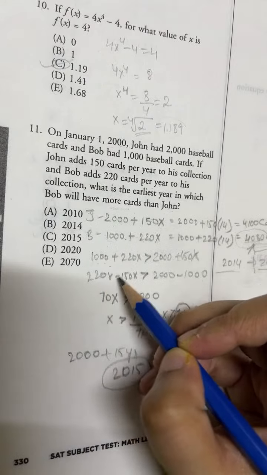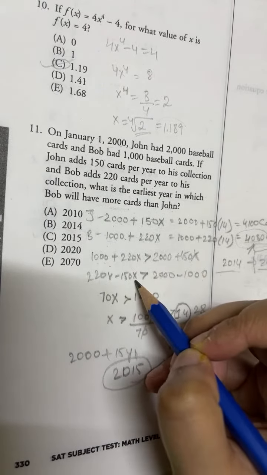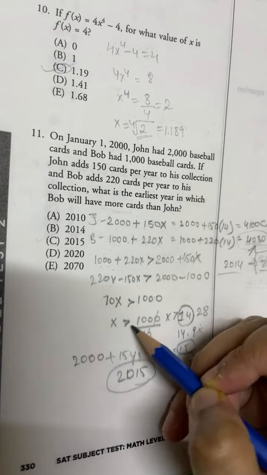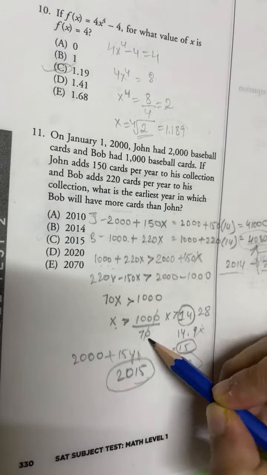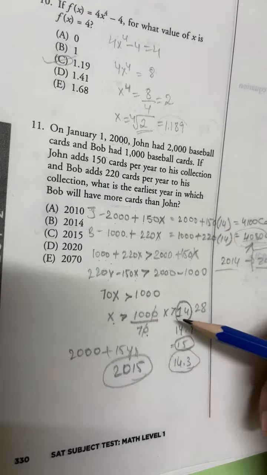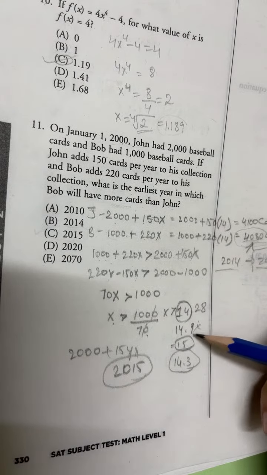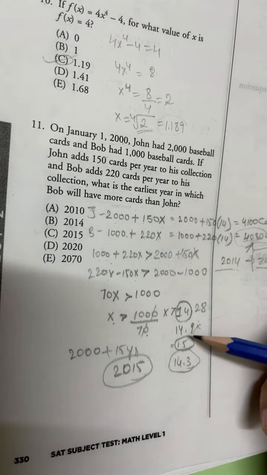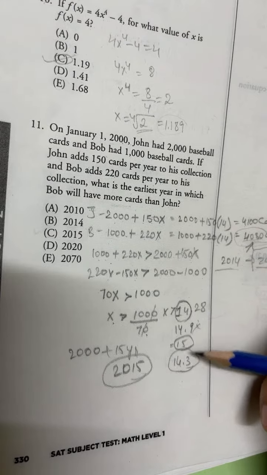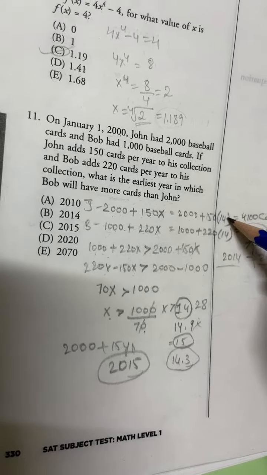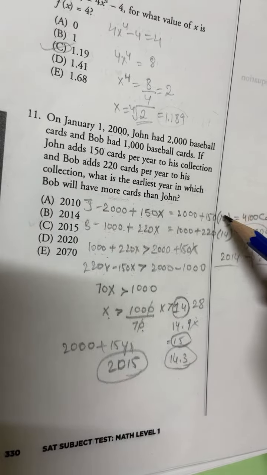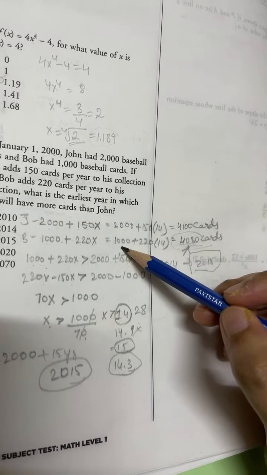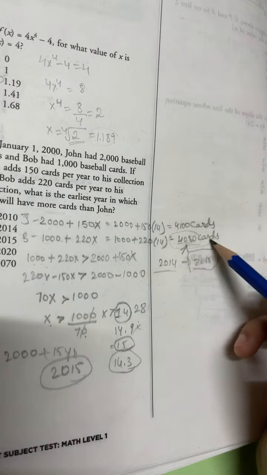That's 220x minus... we bring the like terms to one side: 220x minus 150x, 2000 minus 1000, so we got 70x is greater than 1000, x is greater than 1000 over 70, and that's just equal to 14.3, that's around 15, whatever, it will be around 15 or 14. So we have multiplied 14, that's your x value. 2000 plus 150 times 14 gives you 4000 cards, and 1000 plus 220 times 14 gives you 4080 cards.